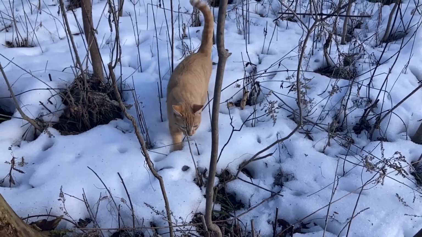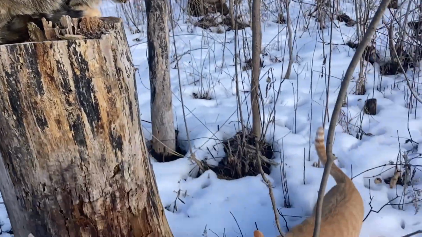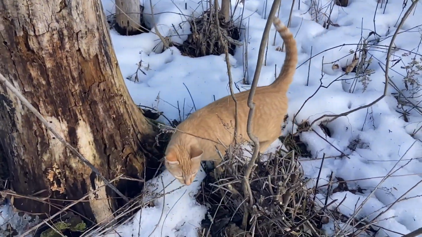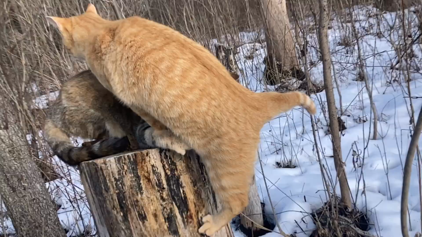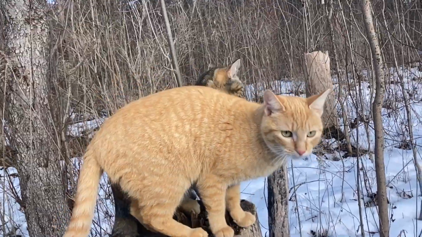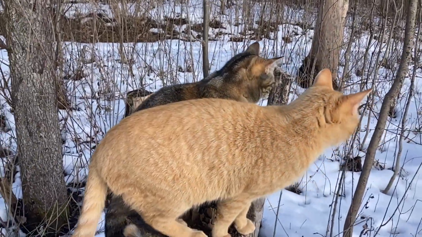We'll see. Here's Midi, and here's Hushy right here. Yeah, they're just following me around. Cousins, they're cousins.